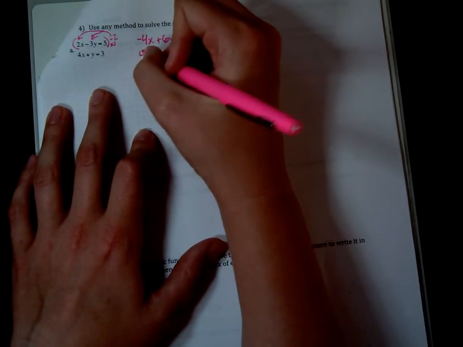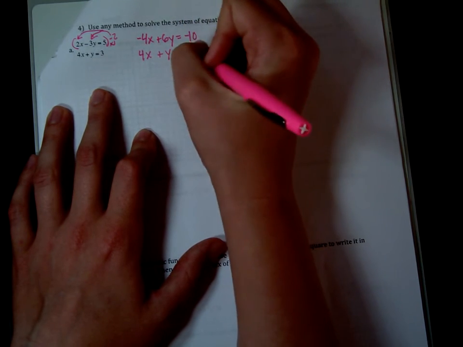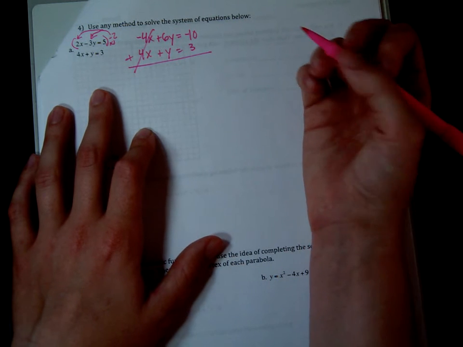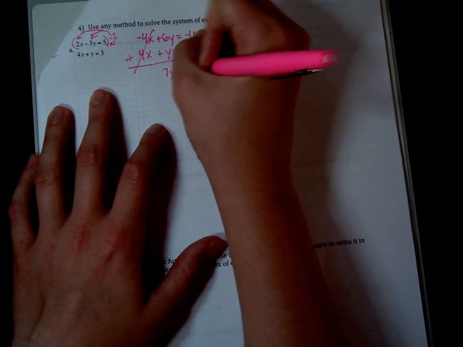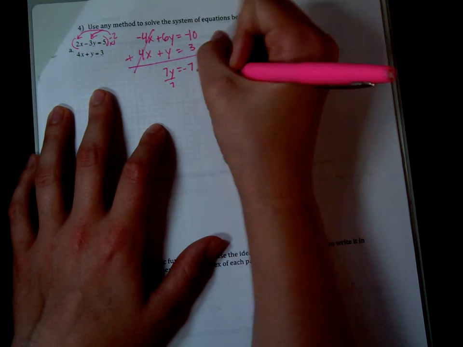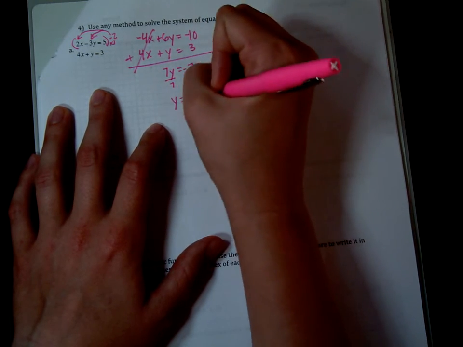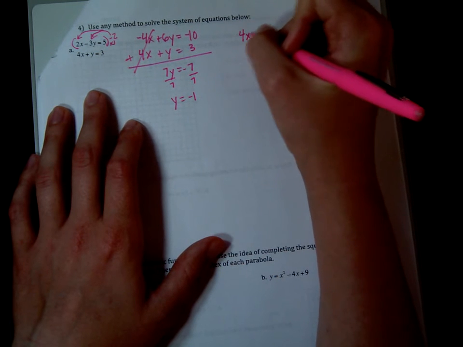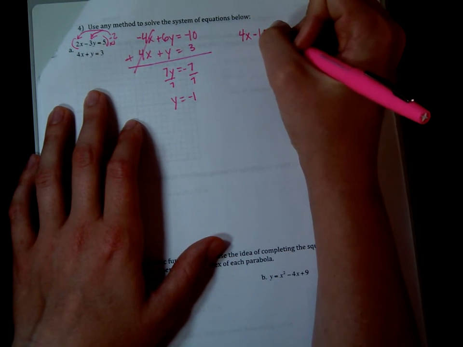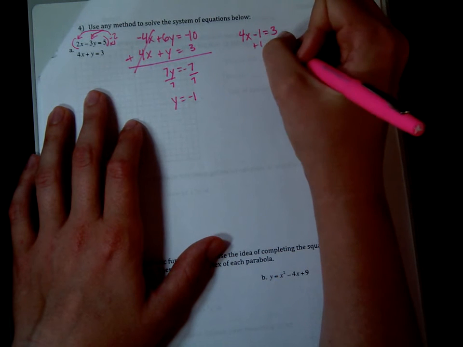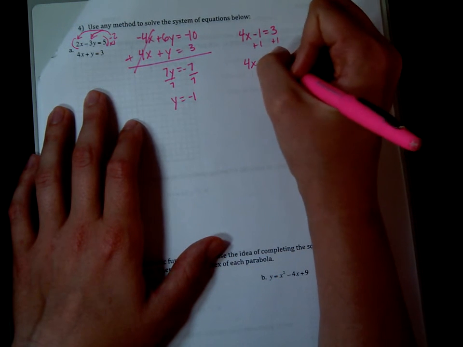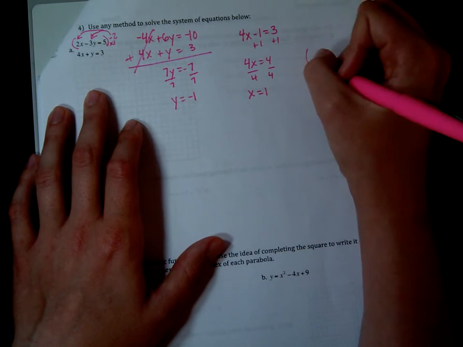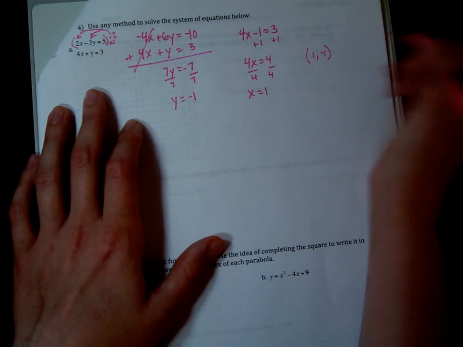And then 4x plus y equals 3. I'm going to add them together. The 4x's cancel, and we get 7y equals negative 7. So y equals negative 1. Then we have to plug that in. So I'll plug it in here. 4x minus 1 equals 3. So 4x equals 4, and x equals 1. So our answer is 1 comma negative 1.